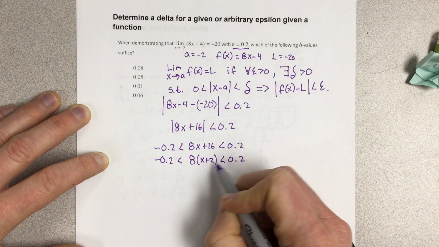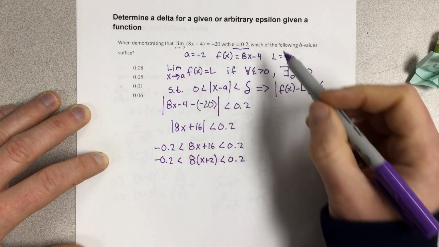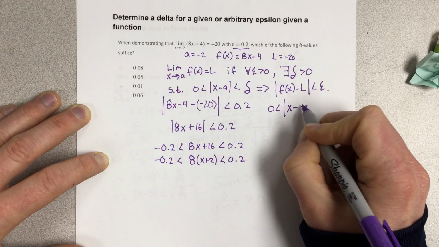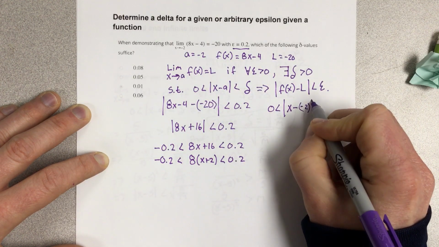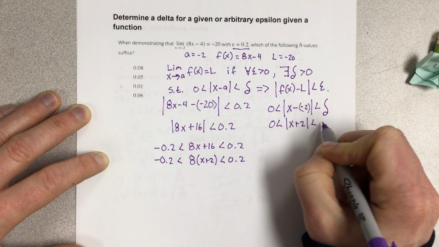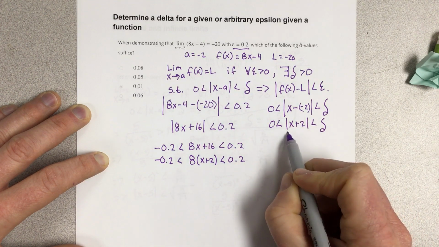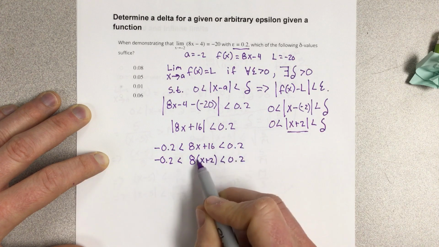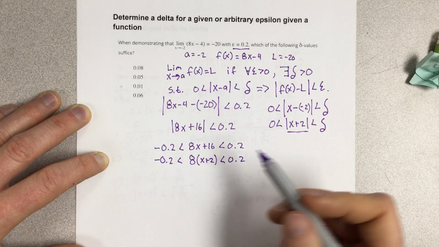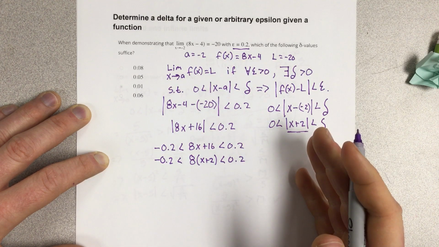I'm doing that on purpose because the delta piece would be 0 less than absolute value of x minus a, which was -2, which is less than delta. So I end up with 0 less than absolute value x plus 2 less than delta. What I'm really trying to do is get this x plus 2 value in between two values so that I can say my delta value needs to be within that range.